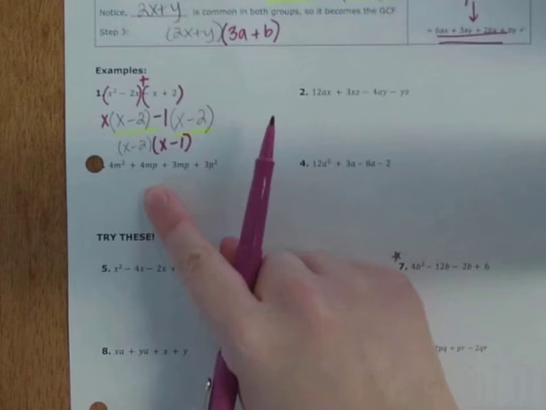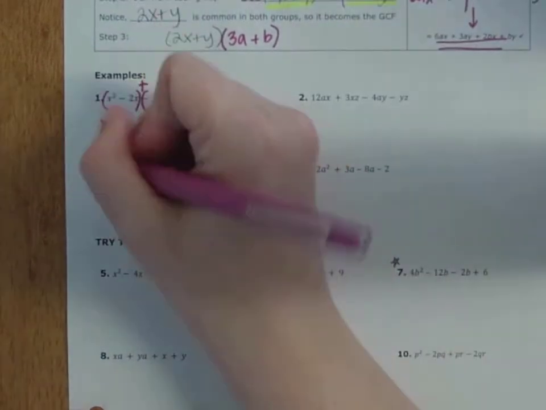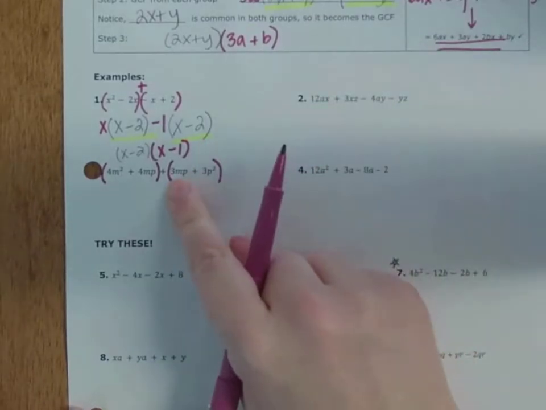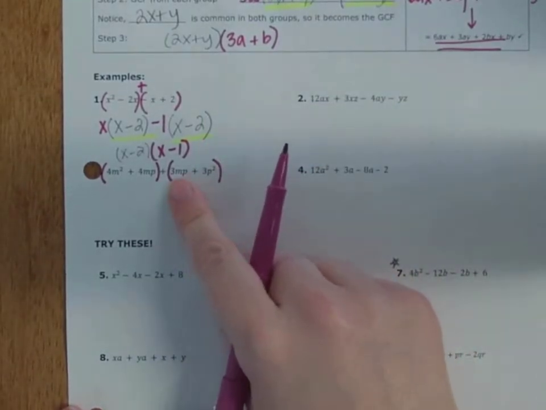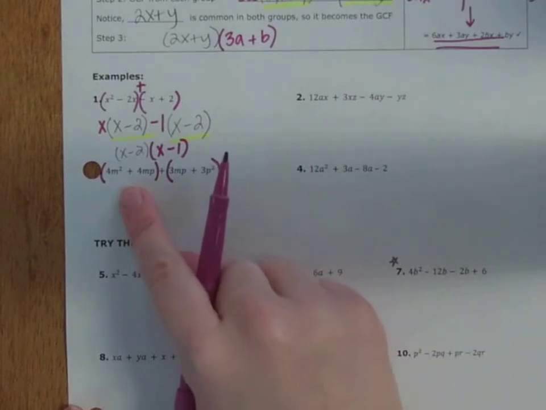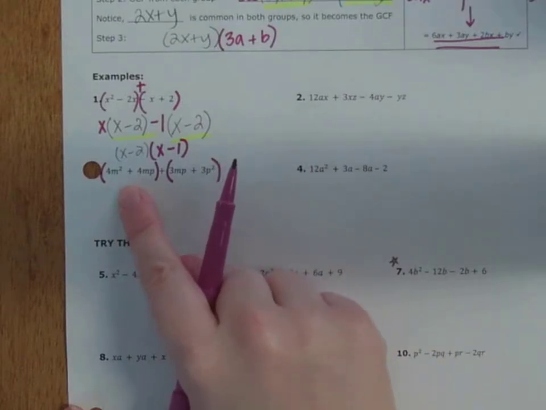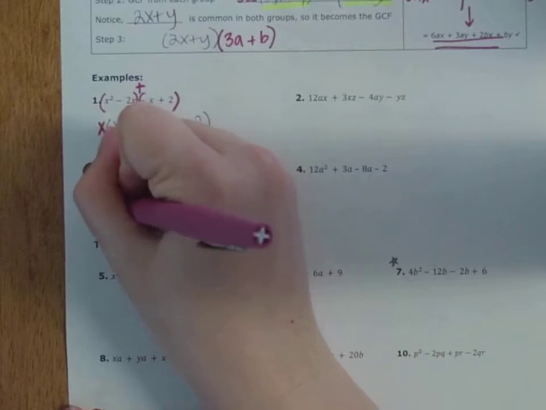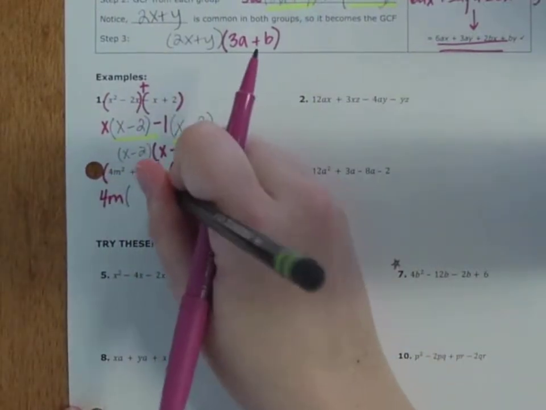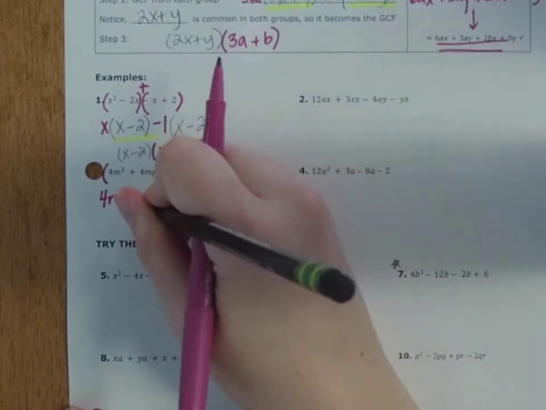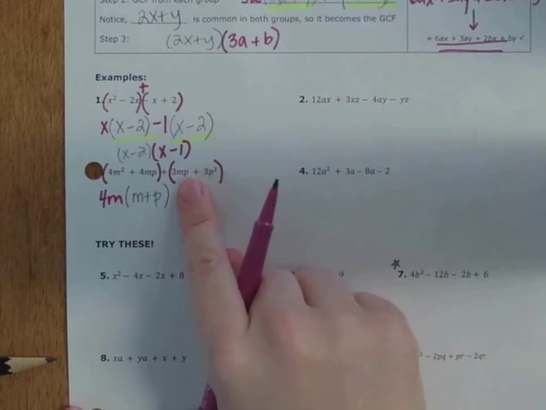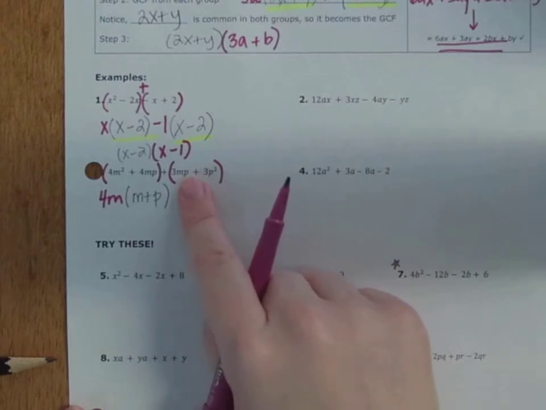So let's move down to this one. First step is to group. Now this has a plus sign, so I don't have to include it because it is implied that the 3 is positive. GCF from each group. What is my GCF from this first group? And if 4m is my GCF, what is in parentheses? M plus p. What is my GCF from the second group?